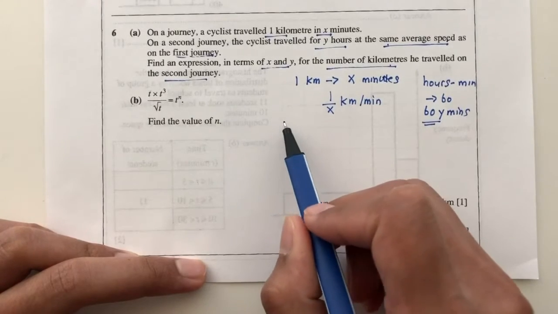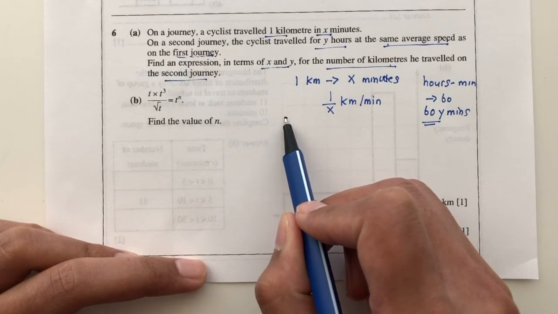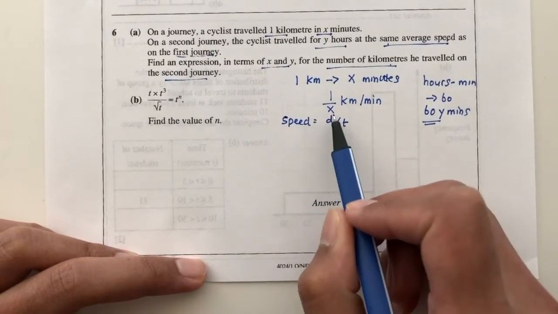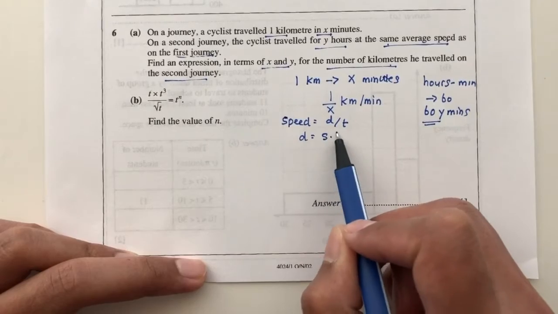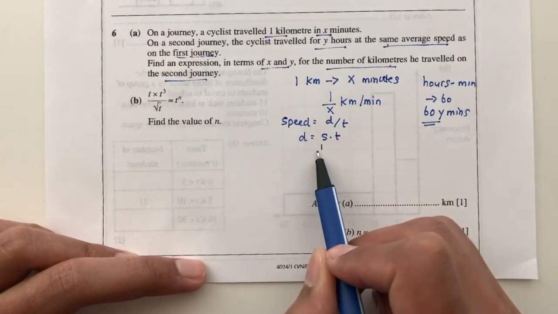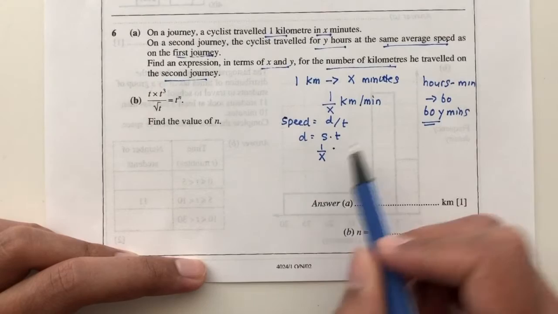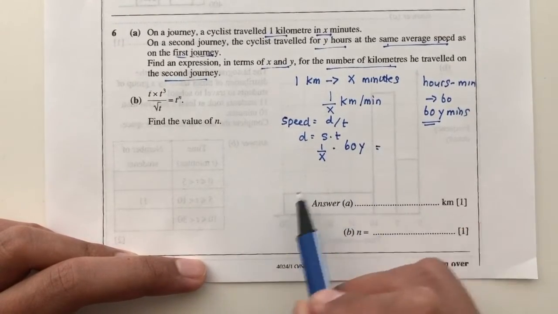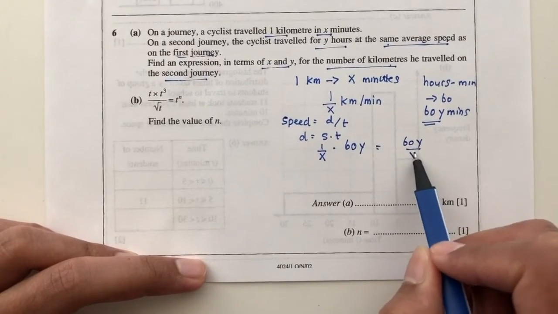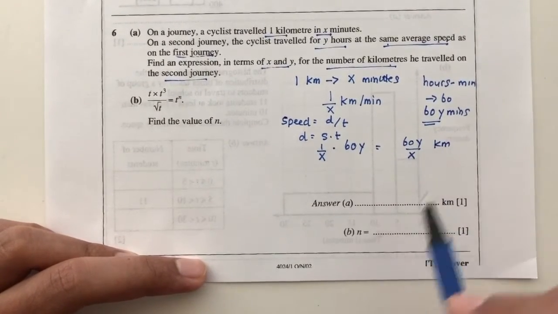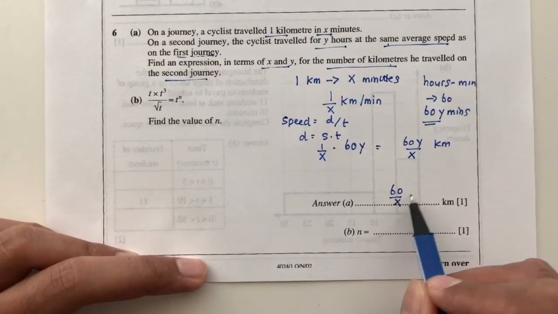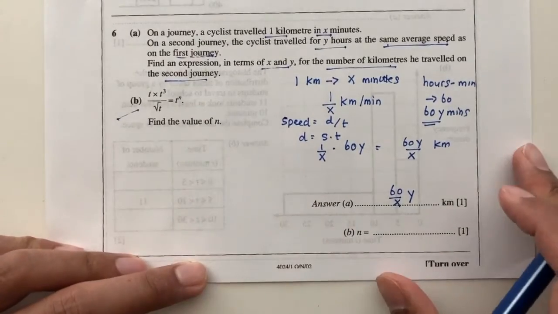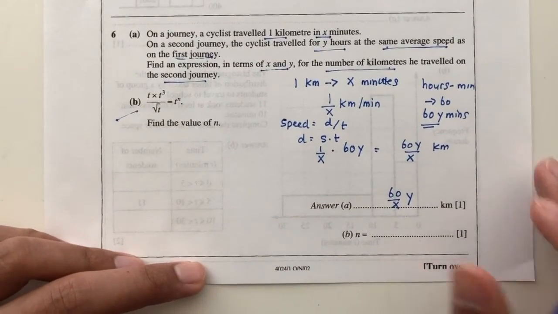So as we know, the equation will be, we know that speed is distance by time. To find distance, it will be speed times time. So speed is 1 over X km per minute times time is 60Y. So that will be 60Y over X km for the distance. So that will be your expression in terms of X and Y for the distance traveled.